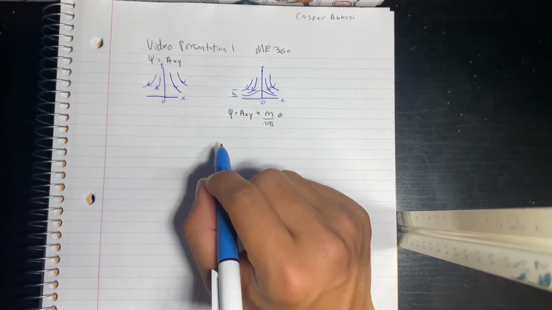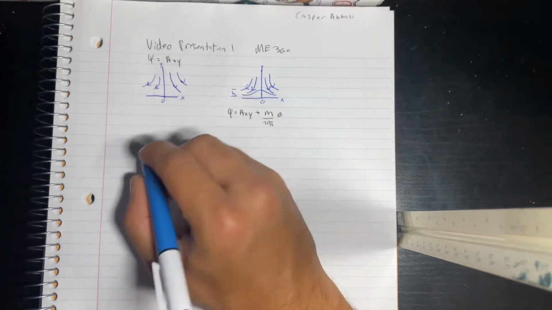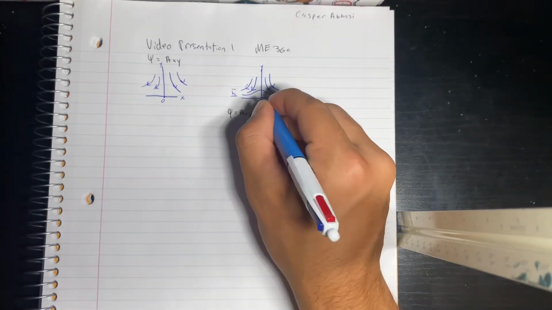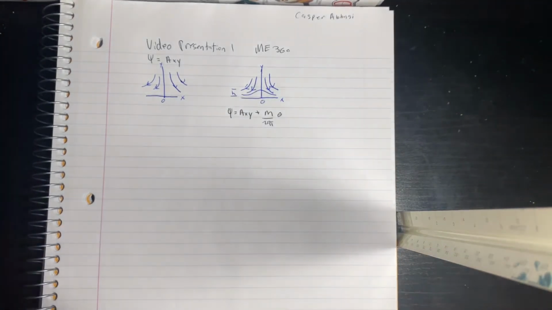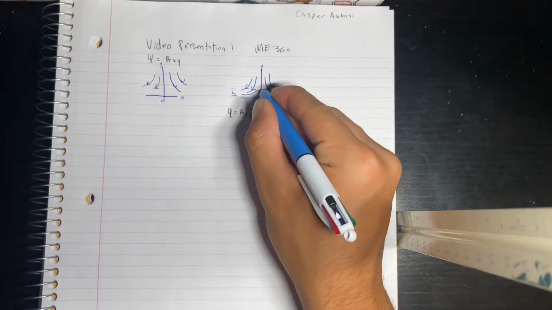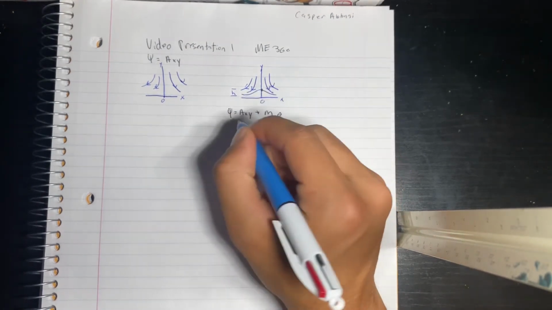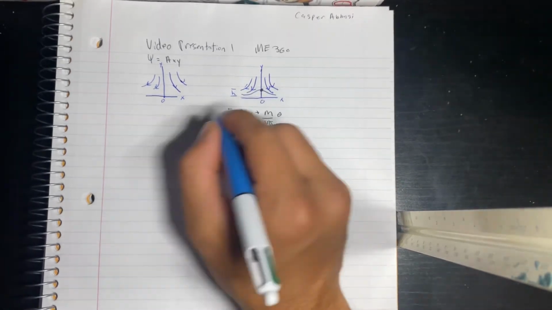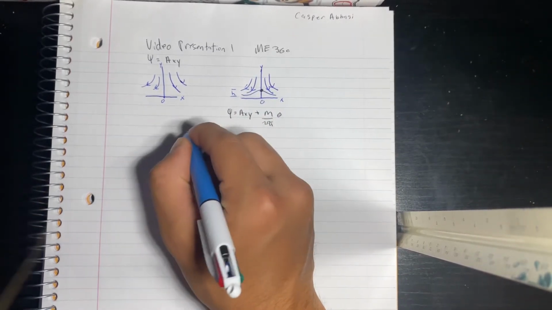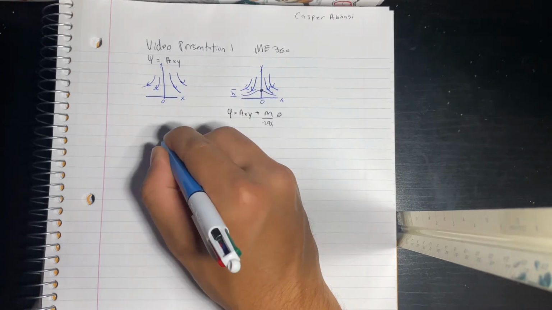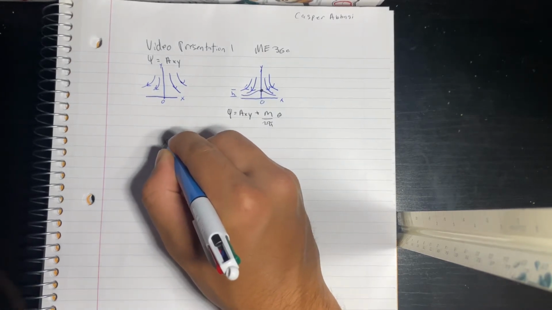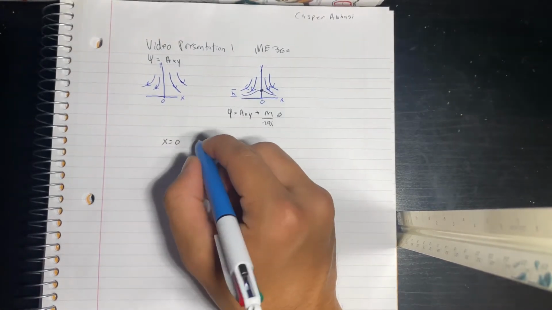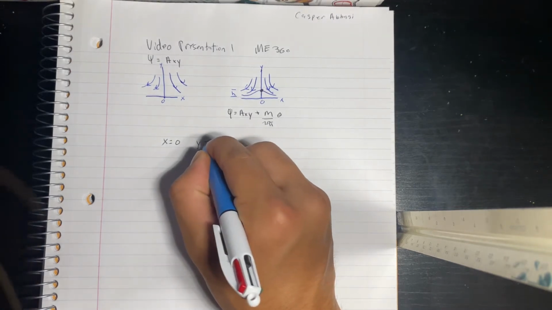So the stagnation point here, where the fluid velocity is 0, is going to be right here. So in Cartesian form, that's x equals 0 and y equals h.